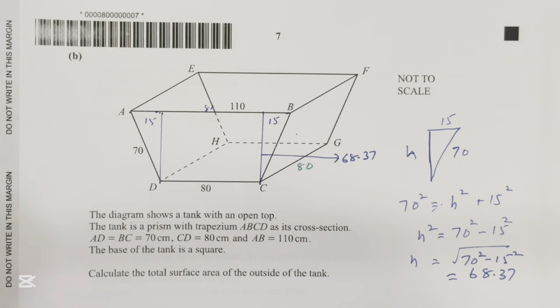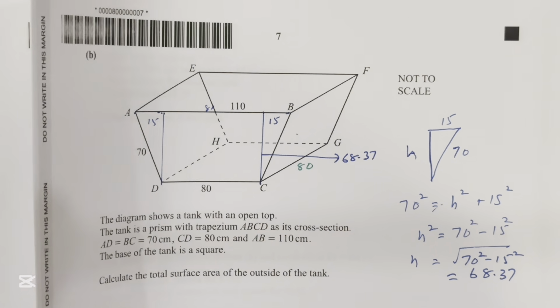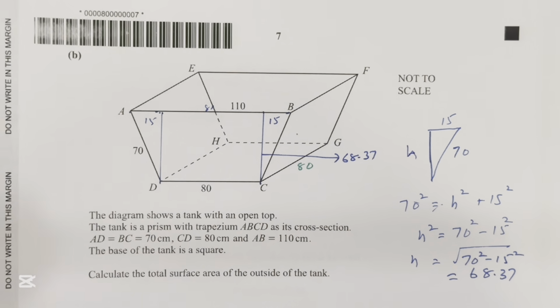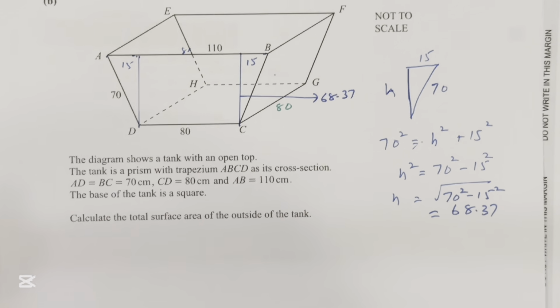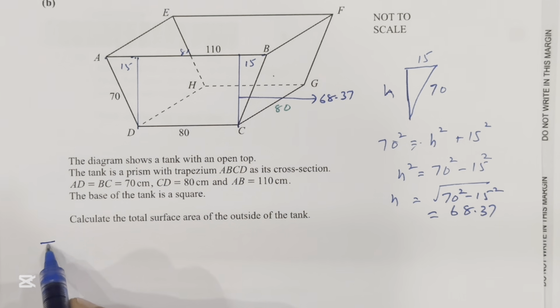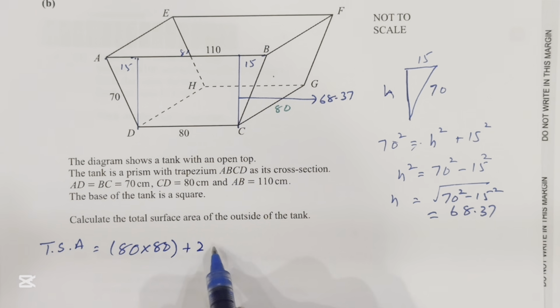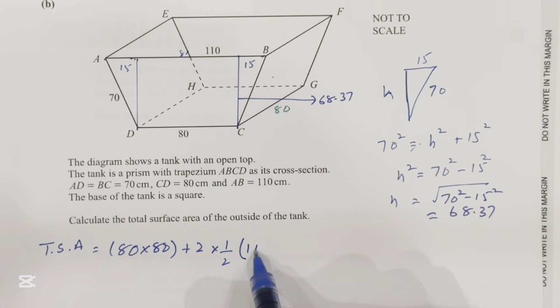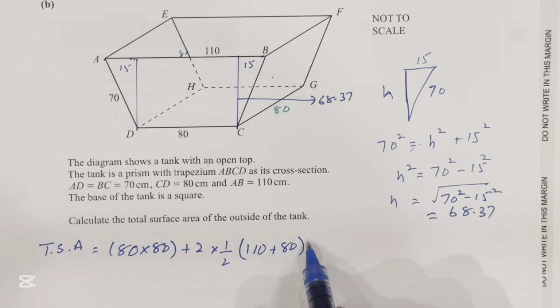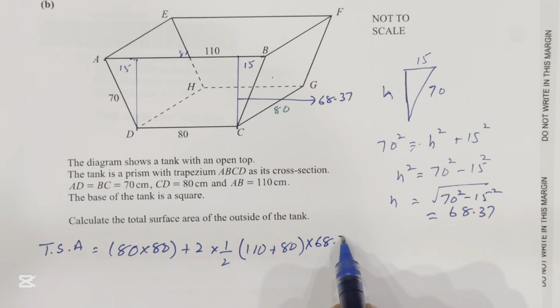Now we can calculate the total surface area. We have 5 shapes now. Okay, now you can carefully see the picture. Total surface area would be first the base area of the square, that is 80 multiplied by 80. Now there are two trapezium, 2 into 1 over 2 sum of parallel sides, that are 110 plus 80, and the height we just calculated, that is 68.37.